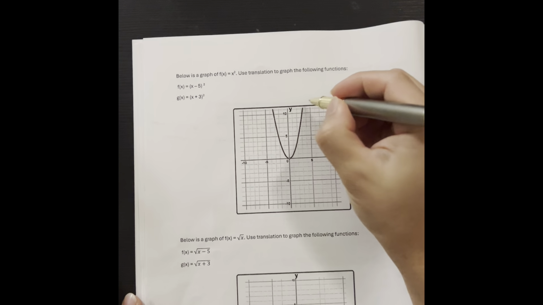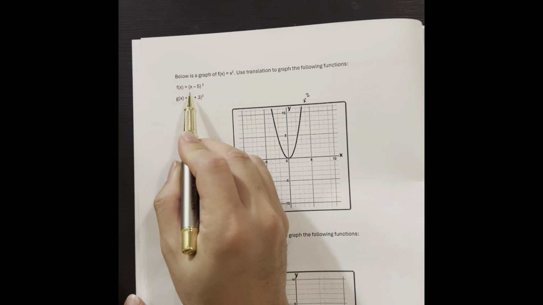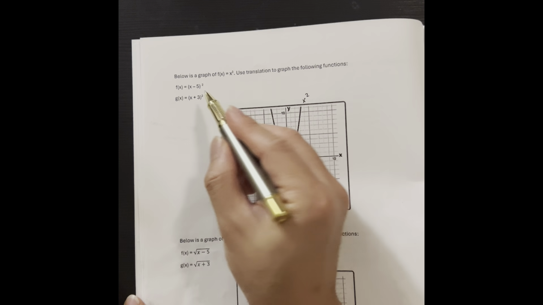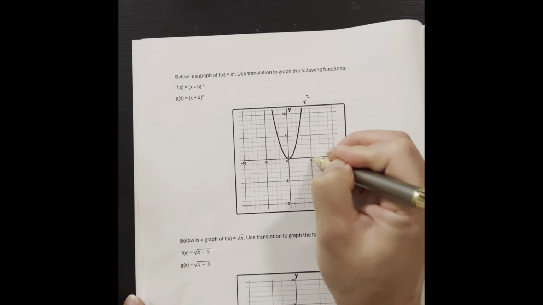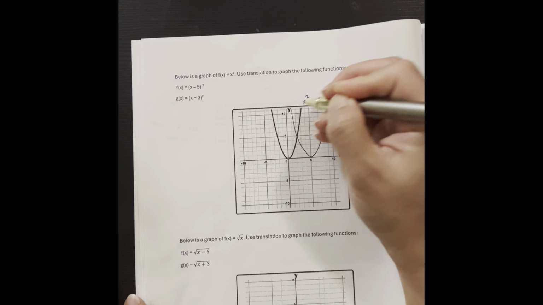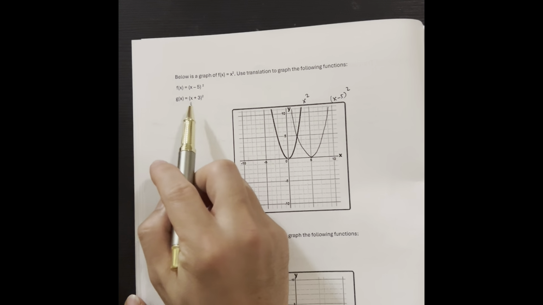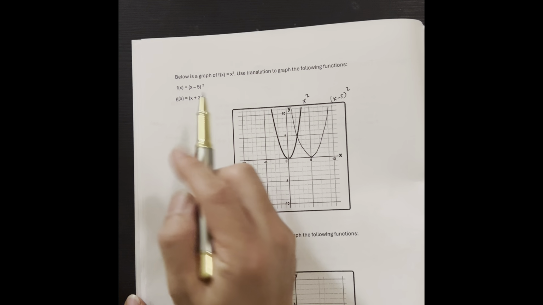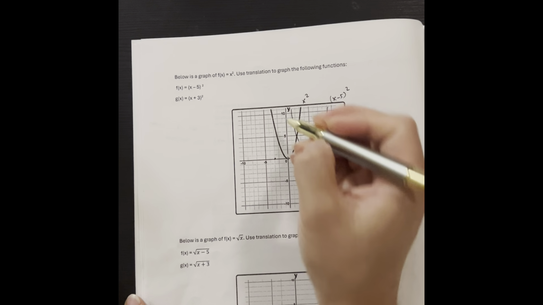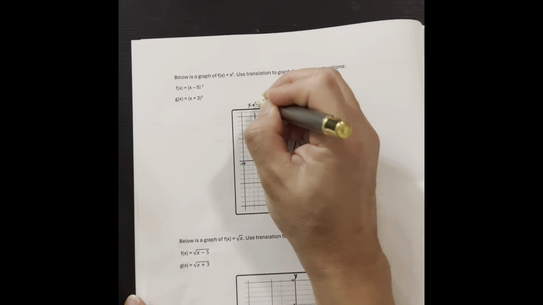So here's the function x squared. And if we want to graph function f of x equals x minus 5 whole thing squared, so that means minus 5, that means 5 units to the right. So this is x minus 5 quantity squared. And x plus 3 quantity squared would be 3 units left for it. Should be x plus 3 squared.